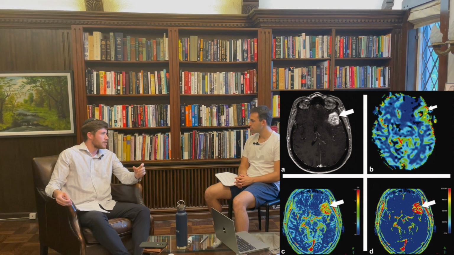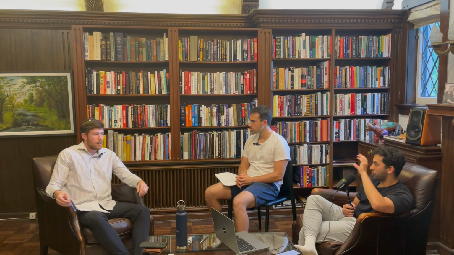All of a sudden they take a picture again and it's lighting up deep red. There's a ton of vascular supply there now. The blood volume and the blood flow are very, very high, because it's basically creating its own highway to the tumor. Exactly. So it's very useful in tracking the severity of cancer in the brain.